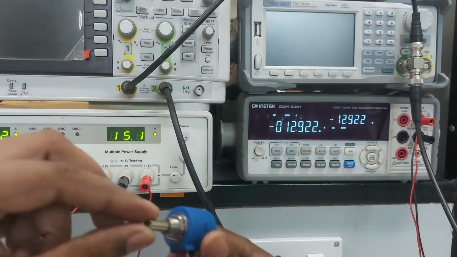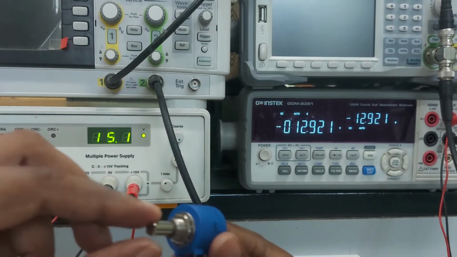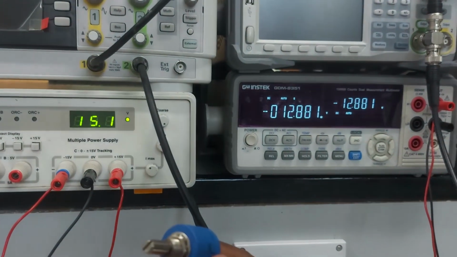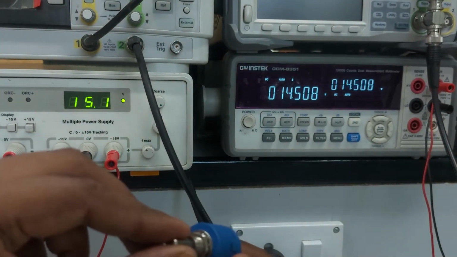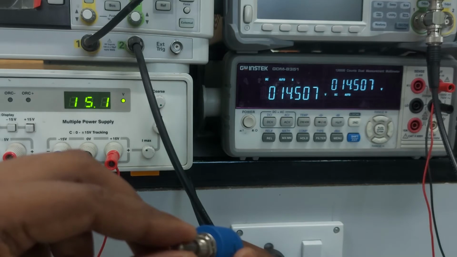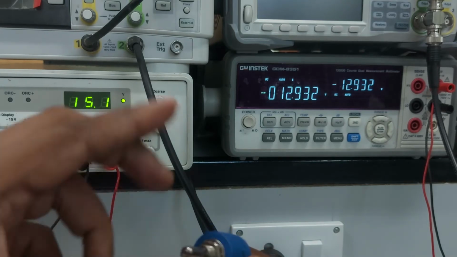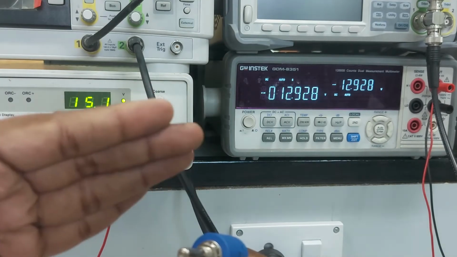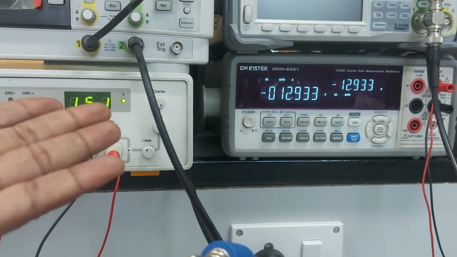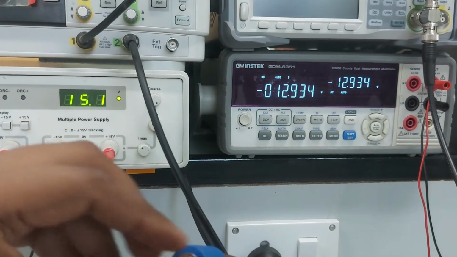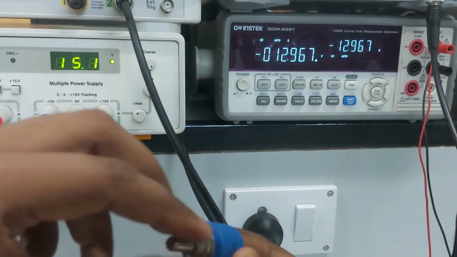If I adjust the potentiometer, here you can see right now it is 14.5 volt. I am moving it. See, suddenly it comes to minus 12.9 volt. So it is saturating from plus 14 to minus 13. Why is it happening actually?